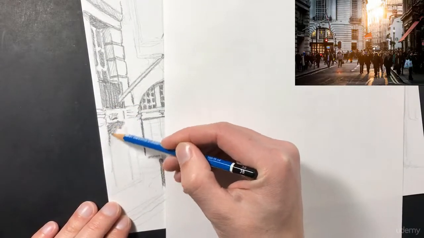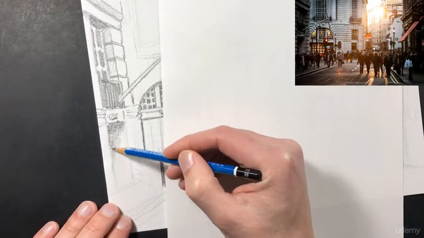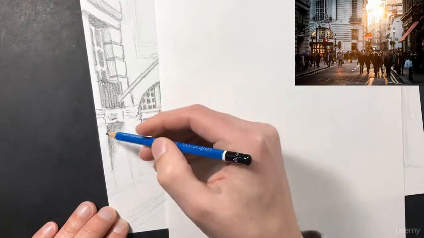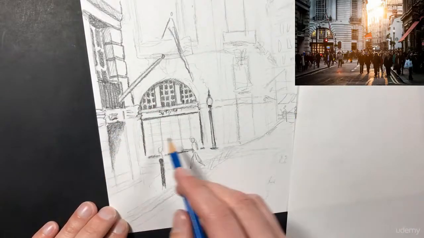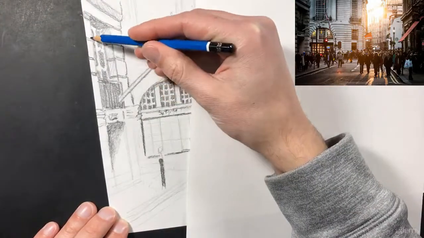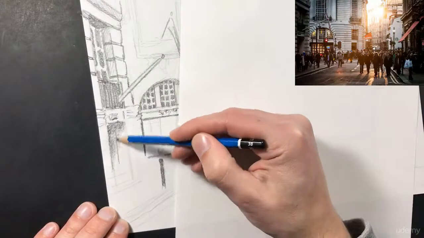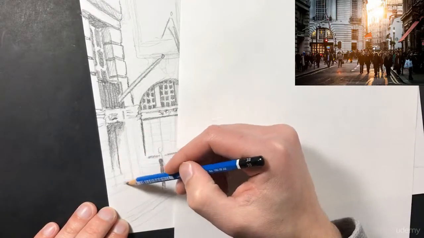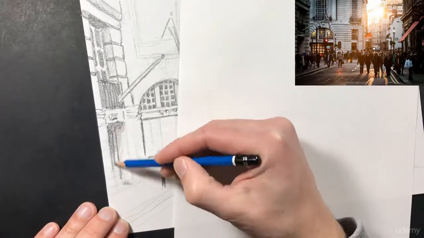And so what I really want you to understand from watching me do this is that it doesn't have to be perfect. The main idea is that you get your viewers to understand what they're looking at, understand what the object is, and how the light is playing off of it. Nothing has to be perfect. This isn't a final, fully rendered, finished drawing. It's just a study.